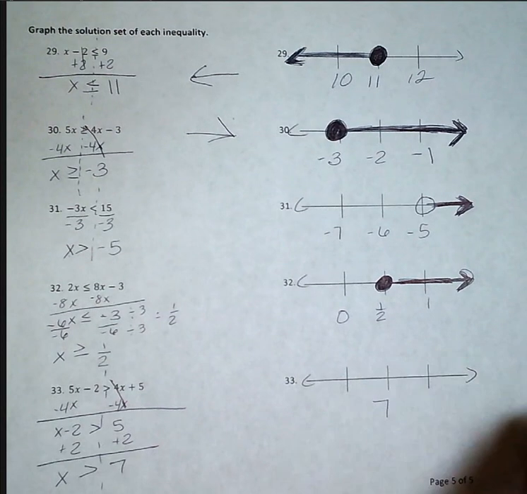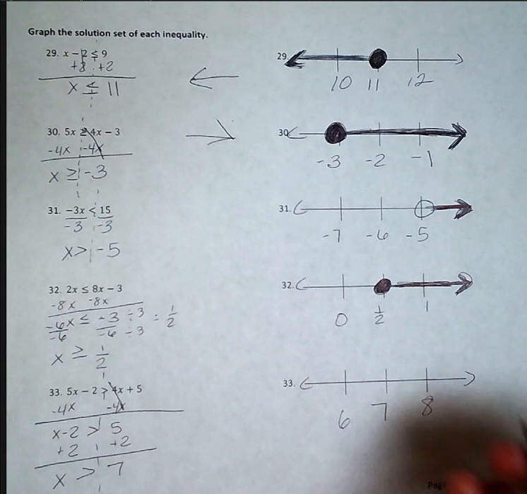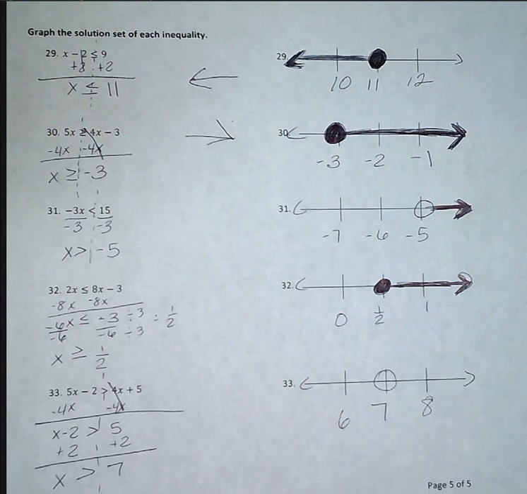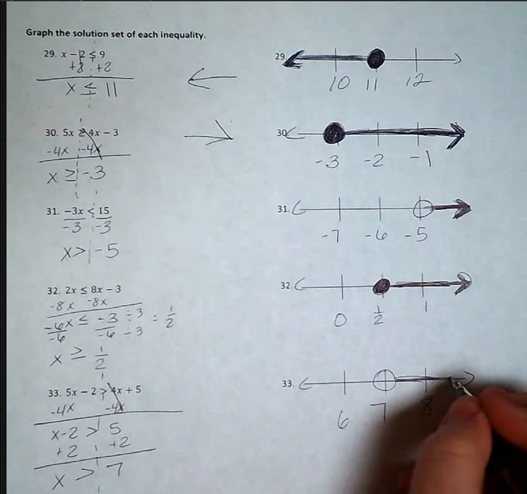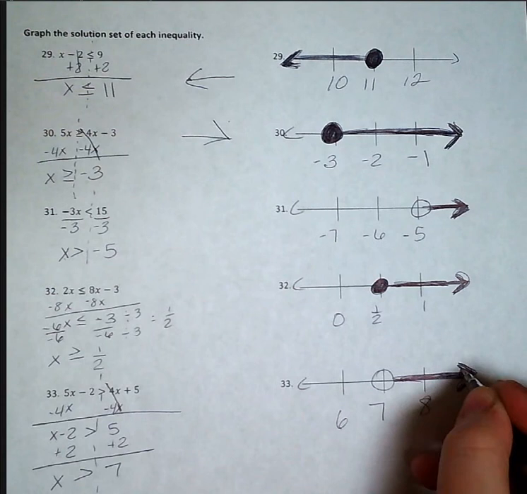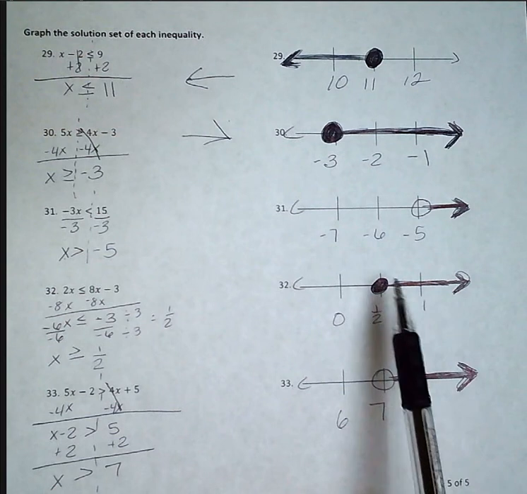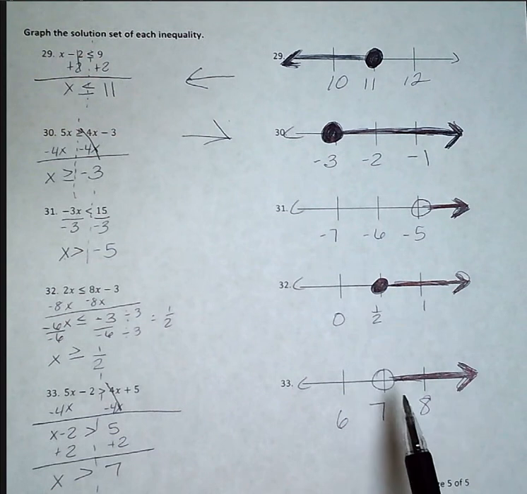I'm going to use 6 here and an 8 here, so 6, 7, 8. There's going to be an open circle on 7, and x is greater than, so that means it's going to shade to the right. I want you to notice how it is obvious which way I'm shading. There is no question about which way I decided to shade. And there's no question as to whether my circles are closed or open.